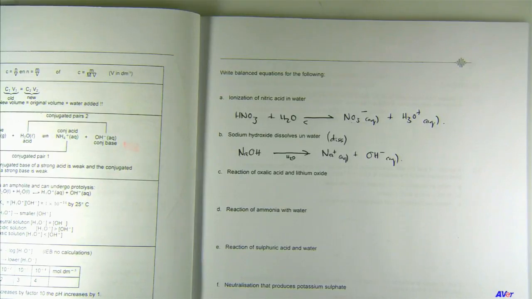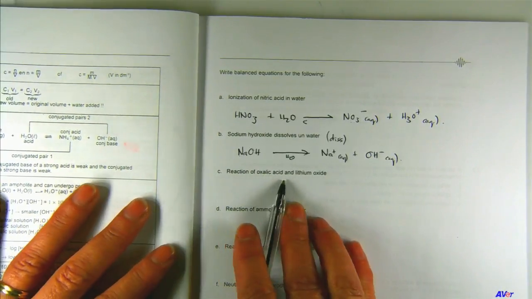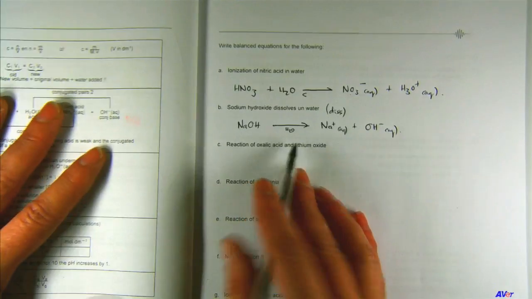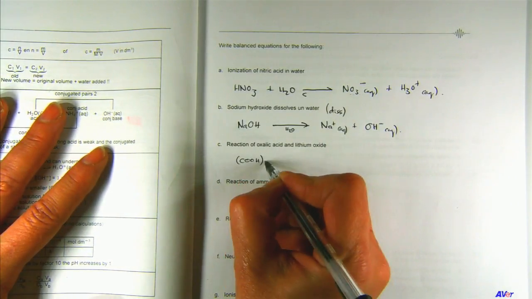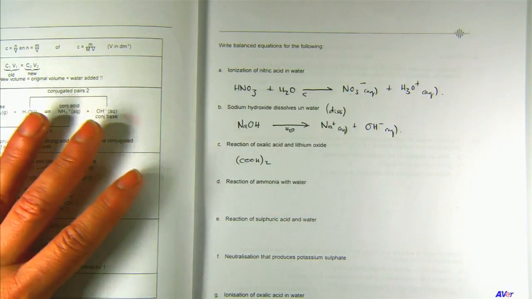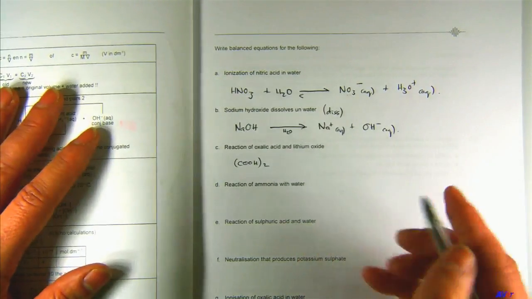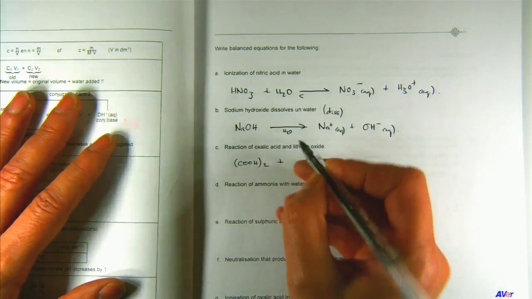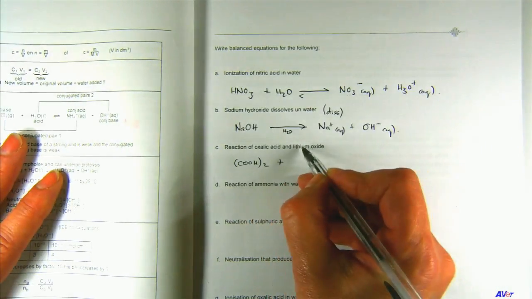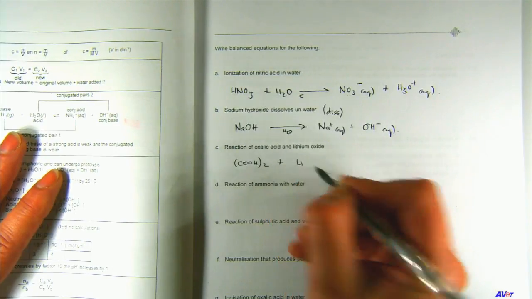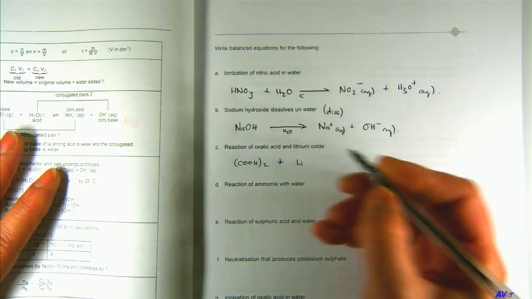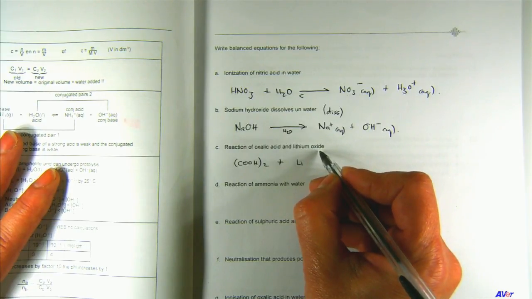Then we get to the third one, oxalic acid. What does oxalic acid look like? Well, I prefer COOH. Right, you might even do the other one if you want to, but this is the one that I prefer. And it is going to react with lithium oxide. Lithium is a +1 ion, and oxide 2 minus.